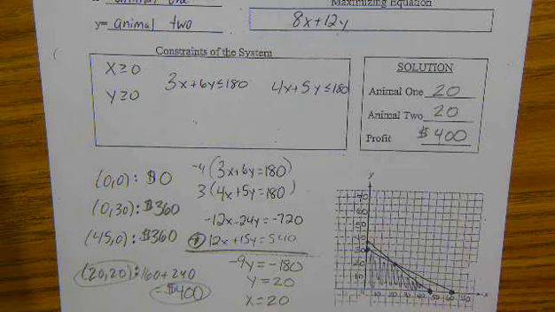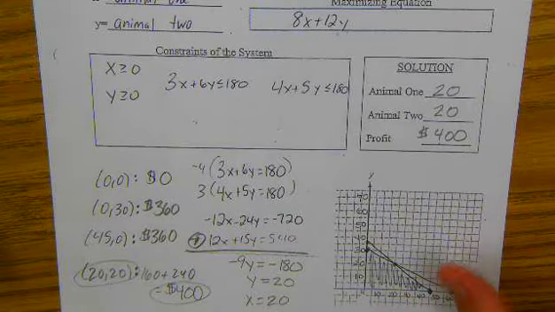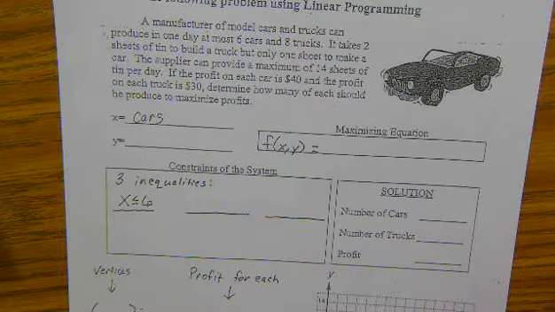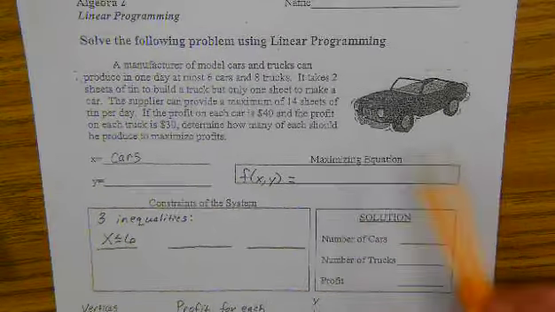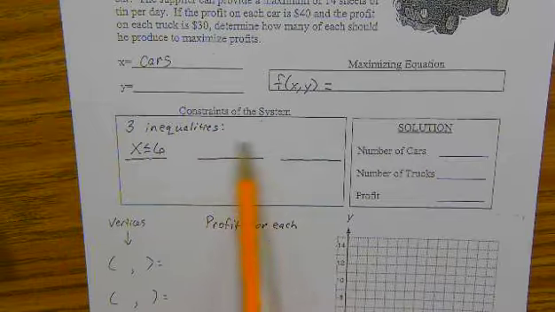So what you're going to get now is a worksheet. Okay, this worksheet has two problems. On the front, we're going to talk about model cars and trucks. And as you can see, I've kind of started this one for you.